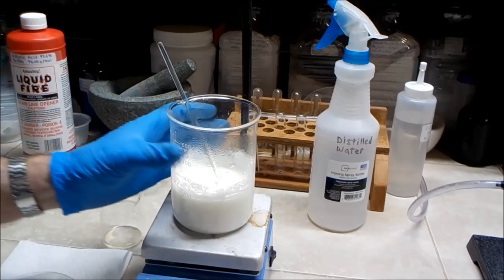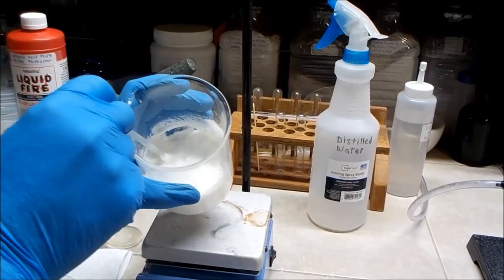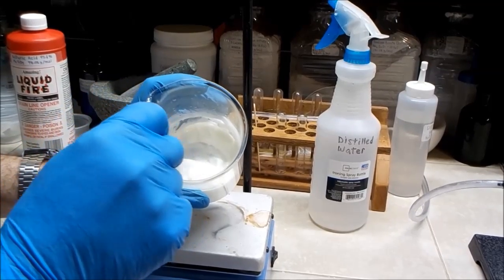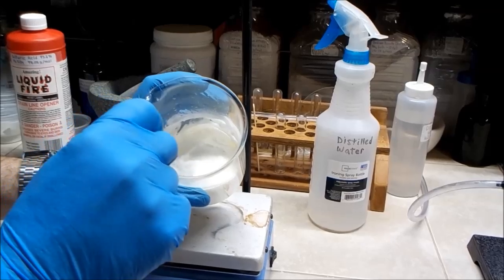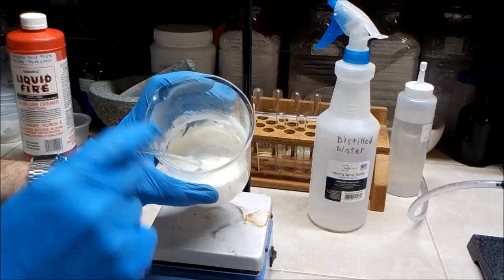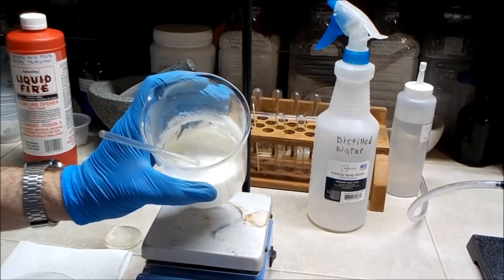So after stirring several times and letting the whole thing set overnight, which was probably way longer than it needed to, this is what the result looks like. You might think it's impossible to filter anything out of that, but I think that's not true. So I'm going to give it a try.